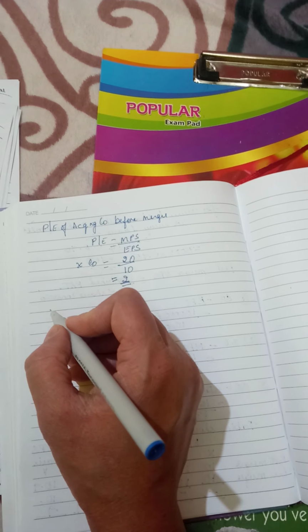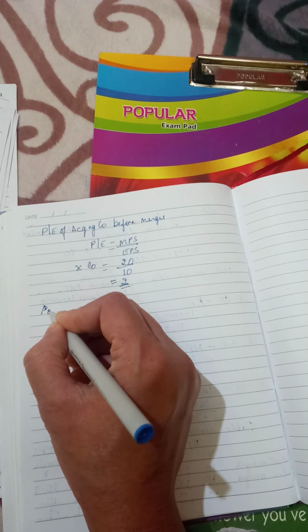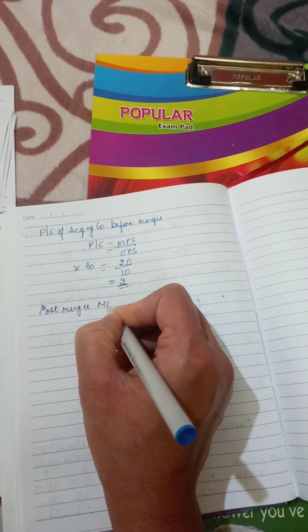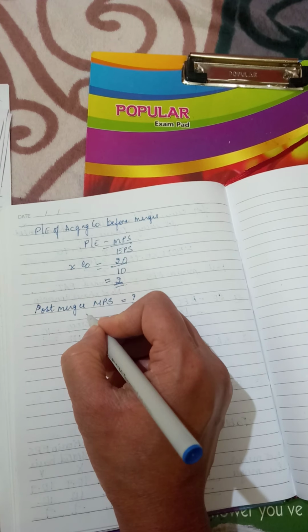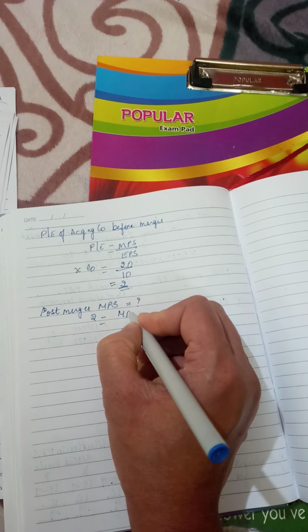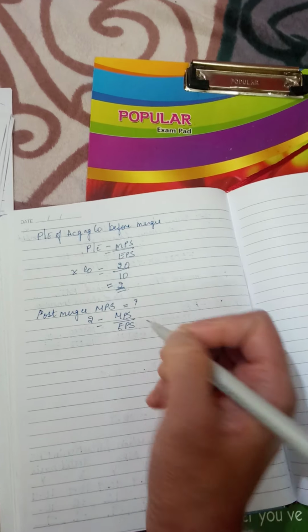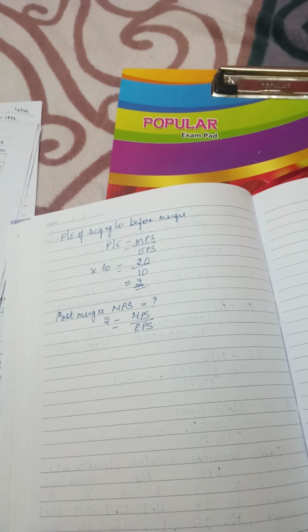So for the new company, that is for the combined firm, post merger MPS you need to calculate. So 2 is your PE ratio, MPS divided by EPS. Now the question you may get is, what is the EPS post merger?